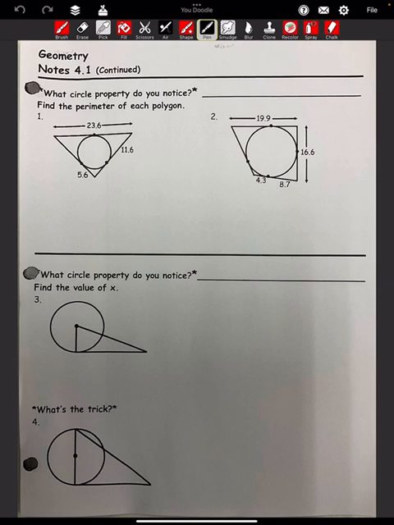Today, remember I told you I was not going to be here today, so I'm recording our lesson for 4.1 continued, or part 2. Again, this is just a continuation of what we were talking about yesterday. So please follow along with your notes and fill in the information as I've written, and then also I'll have a worksheet for you to work on, and you'll turn that in on Google Slides.